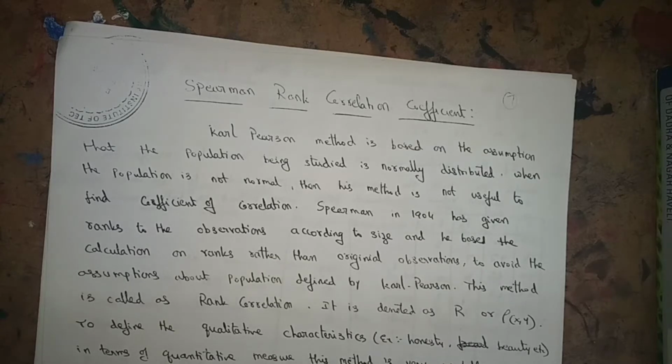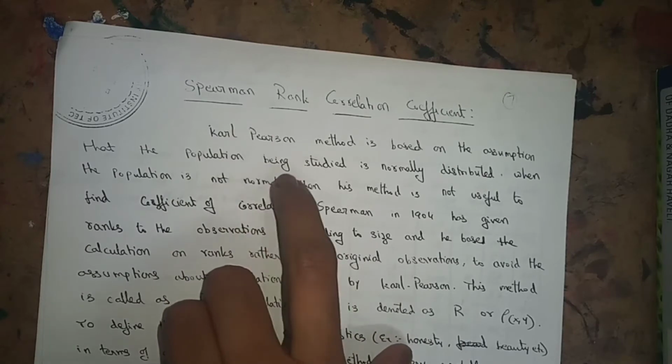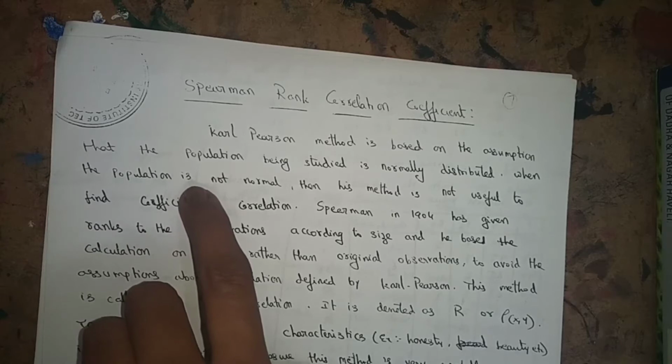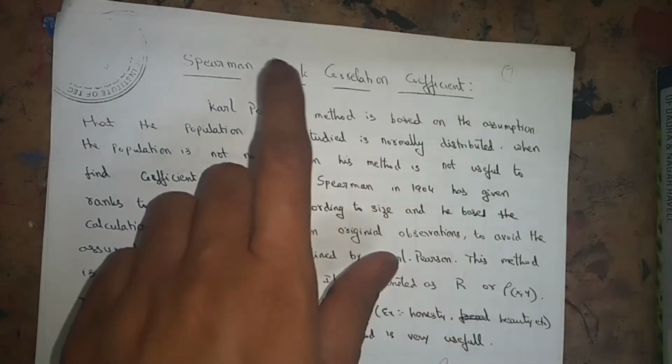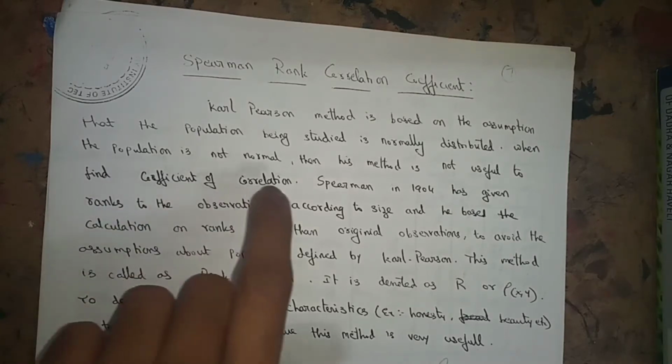Hello everyone. The next topic I am going to explain is Spearman's rank correlation coefficient. Karl Pearson's method is based on the assumption that the population being studied is normally distributed. When the population is not normal, we cannot use this method. Then his method is not useful to find the correlation coefficient.